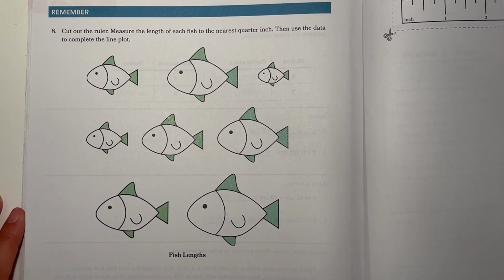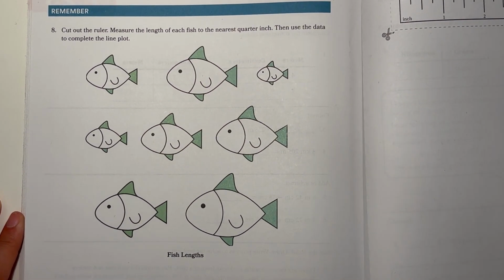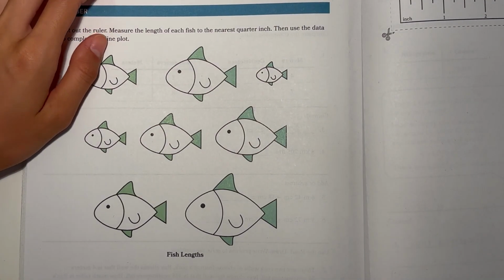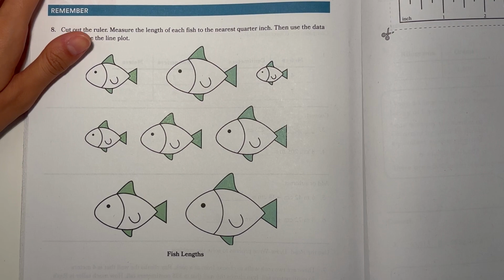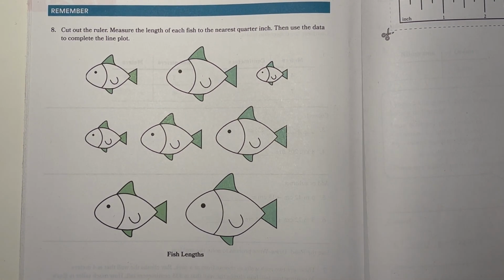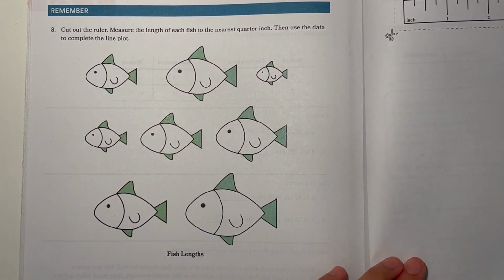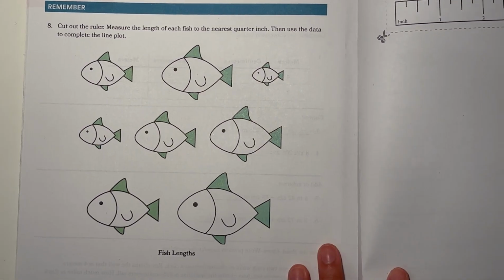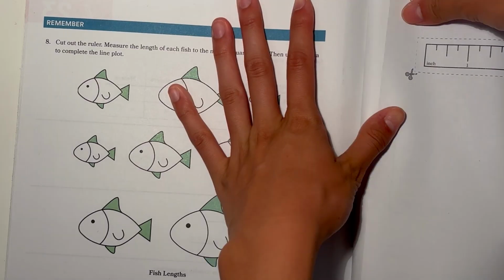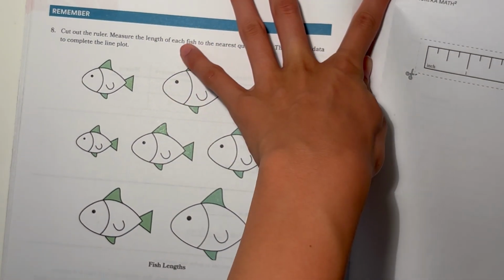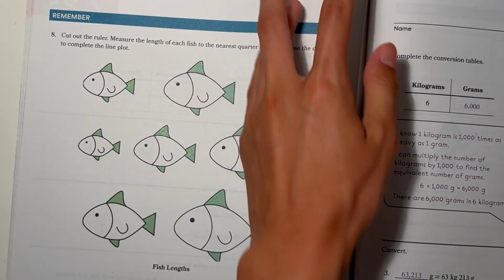Now number 8, cut out the ruler, measure the length of each fish to the nearest quarter inch, then use the data to complete the line plot. I actually think I will cut out the ruler. Let's see. Okay, we're just gonna rip this part out.